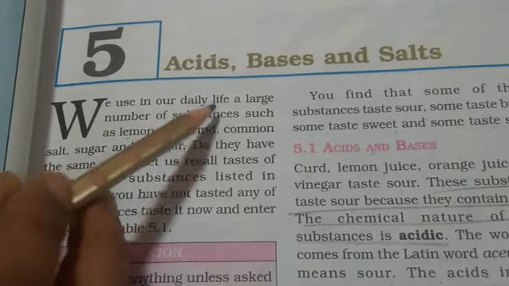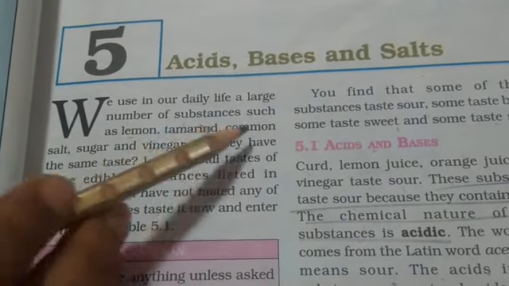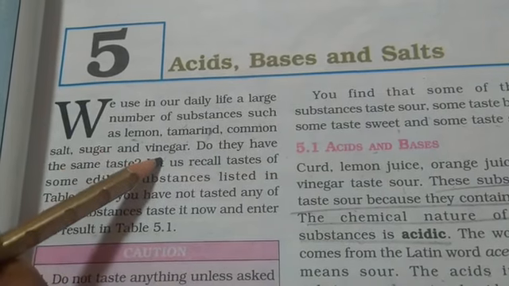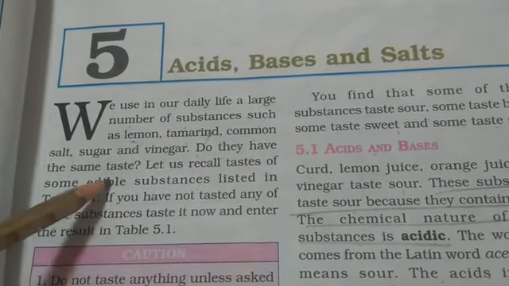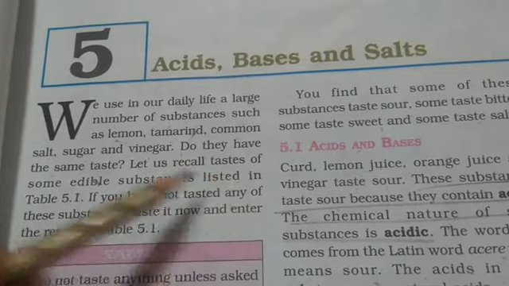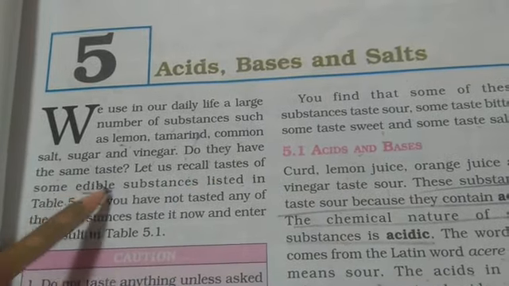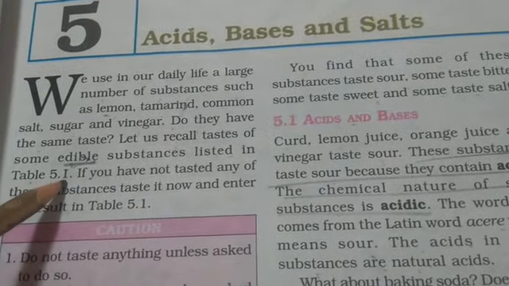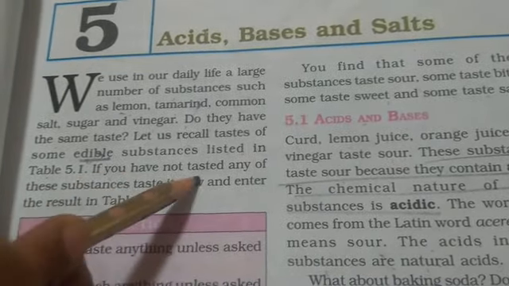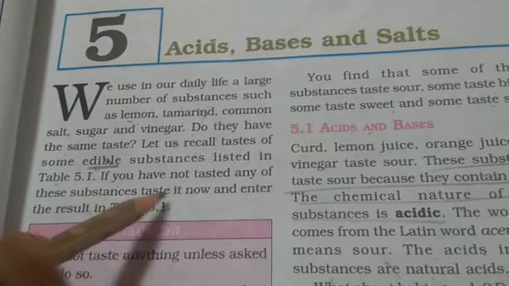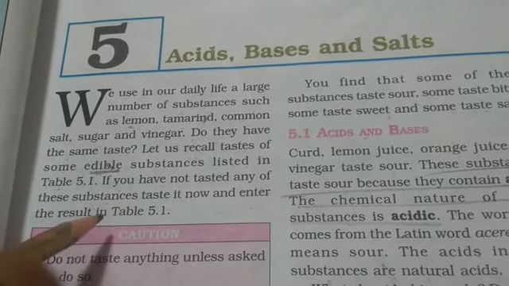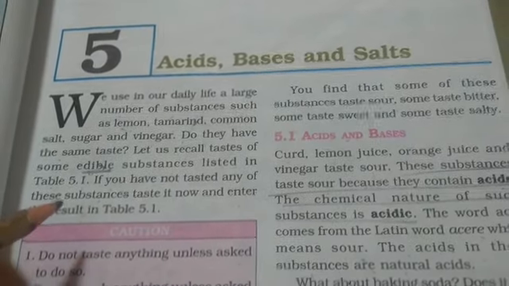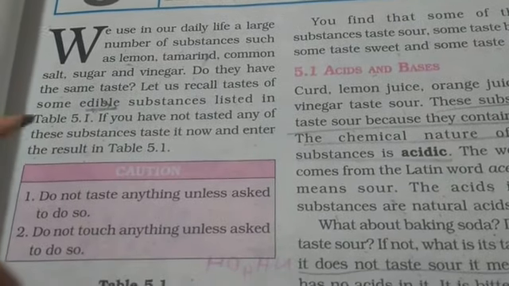We use in our daily life a large number of substances such as lemon, tamarind, common salt, sugar, vinegar. Do they have the same taste? Let us recall the taste of some edible substances. What does this edible mean? Which can be eaten. Listed in table 5.1. If you have not tasted any of these substances, taste it now and enter the result. This we are going to do afterwards. First we are going to go through the chapter, then we'll be doing this table.